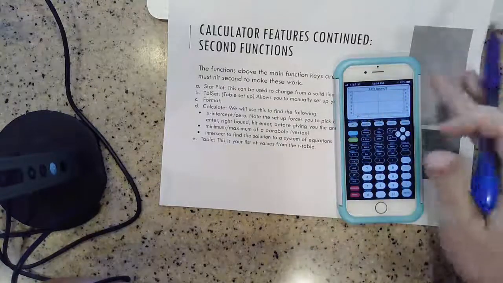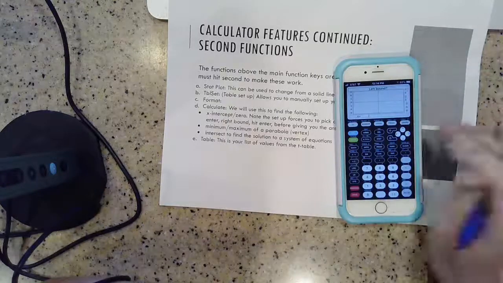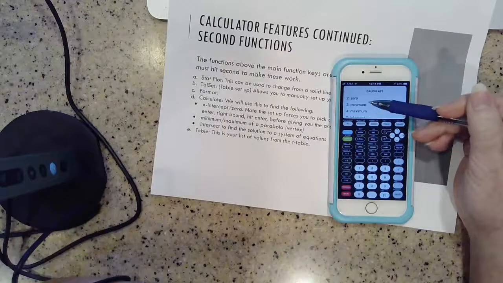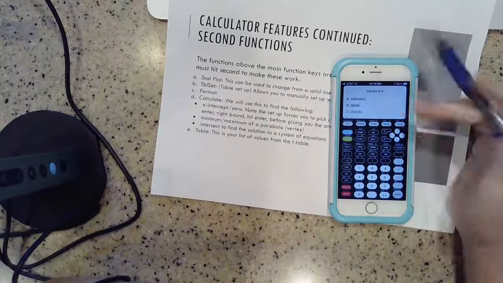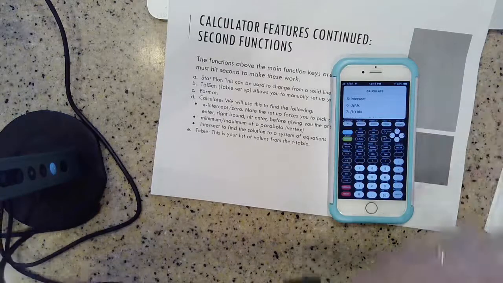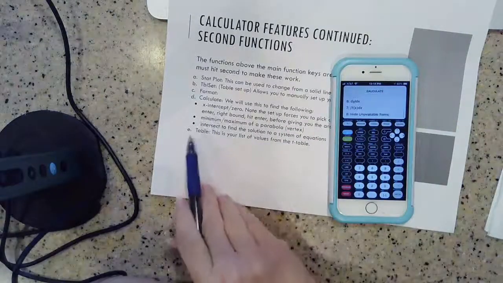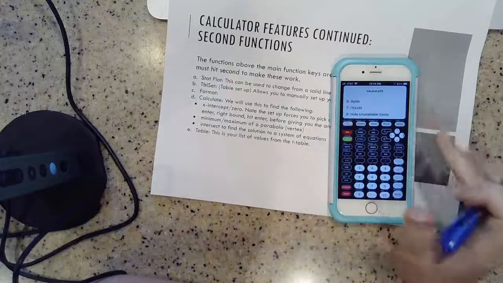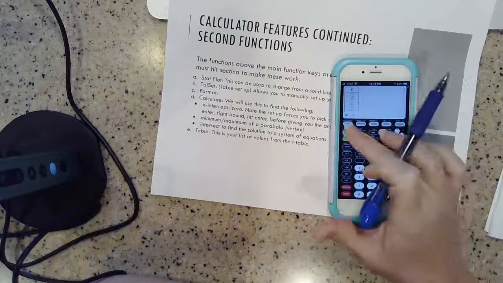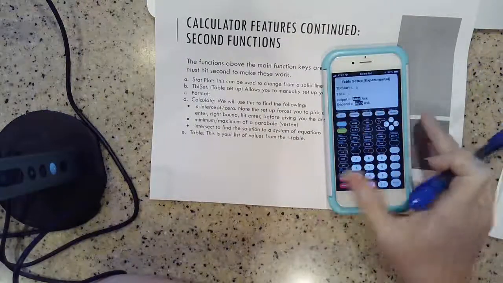Also in calculate, there's minimum and maximum. We'll use those when we talk about parabolas. Intersect will help you in chapter 5 when you're looking for where two graphs cross one another, and that's the main thing we use. And then, this is very handy, the table is your t-table of values. I think I messed up my table setup back in the beginning. Did I do that? Yeah. Okay, so we should be able to see our X and Y values there. All right, so those are your main function buttons.